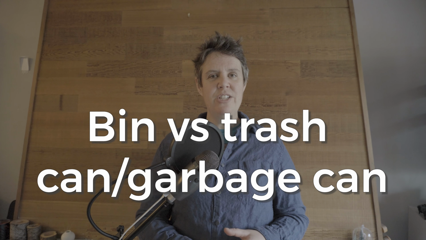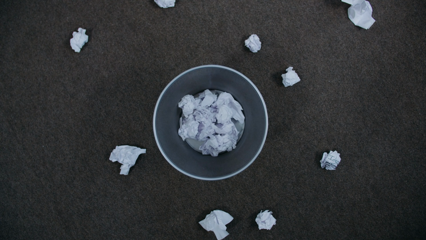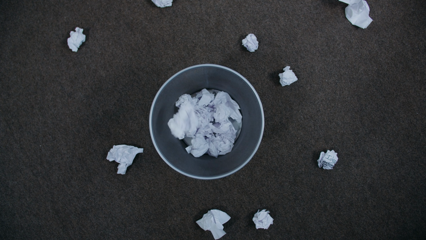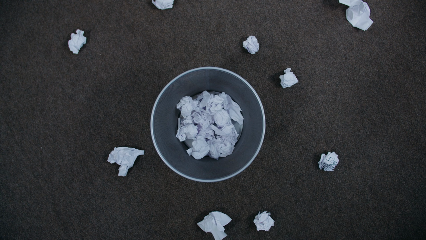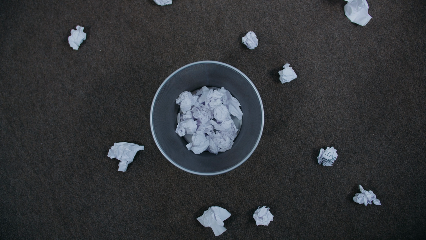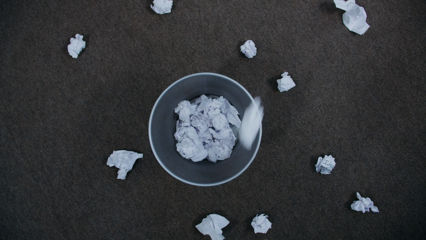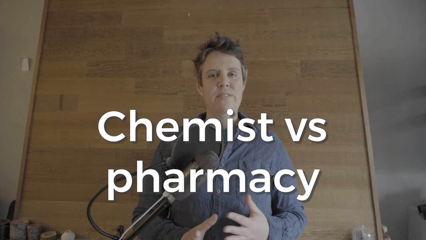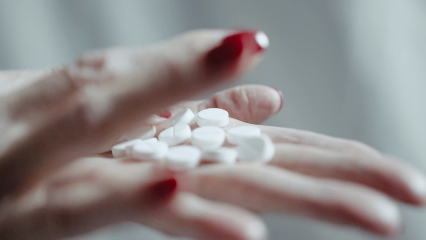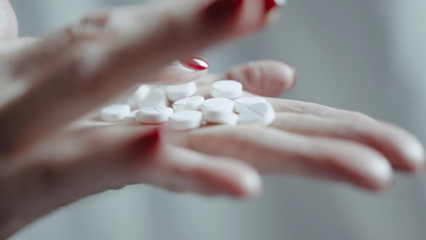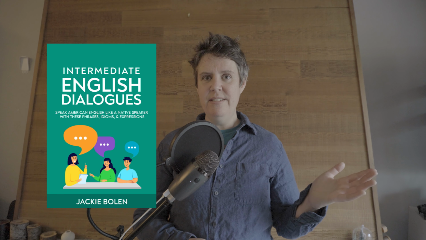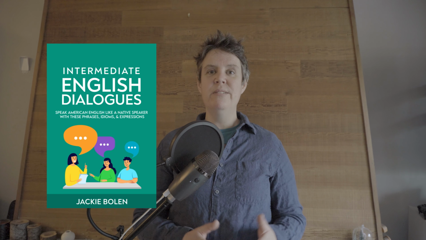Bin versus trash can or garbage can. They both describe the place where you put your garbage or trash, but people in the UK use bin, while people in the USA use trash can or garbage can. Chemist versus pharmacy. They both describe a place where you get prescription medication, but people in the UK use chemist, while people in the US use pharmacy.